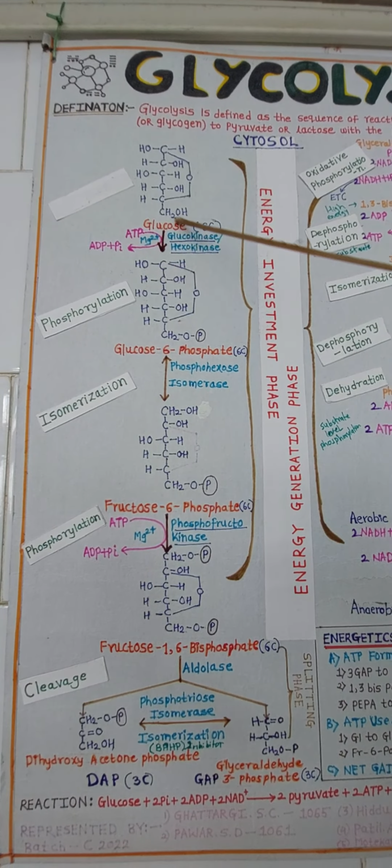And kinases are the type of enzyme that cause phosphorylation type of reaction. Gluco, because glucose is there, kinase for phosphorylation. Hexo means there are 6 carbons involved, kinase because the phosphorylation occurs.